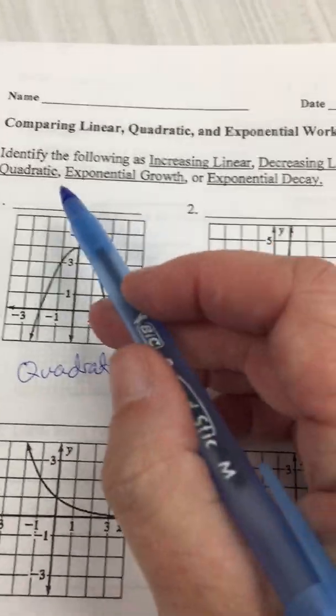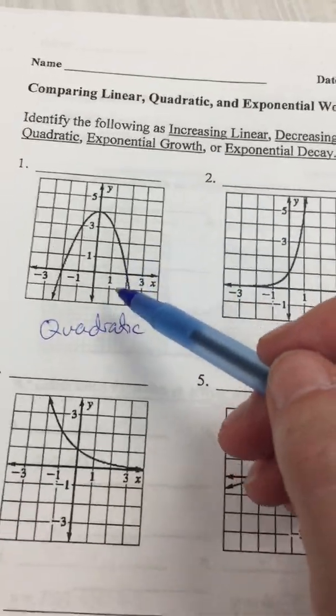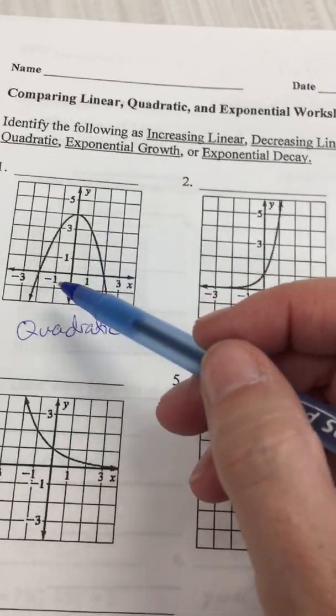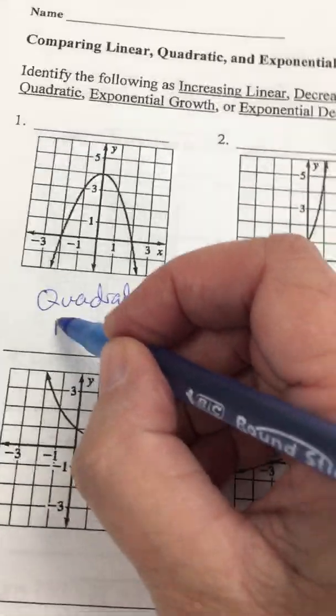So when they ask whether it's a positive or negative quadratic, remember my smiley face and frowny face? Was the a positive number or a negative number? It's a frowny face, so it's a negative quadratic.